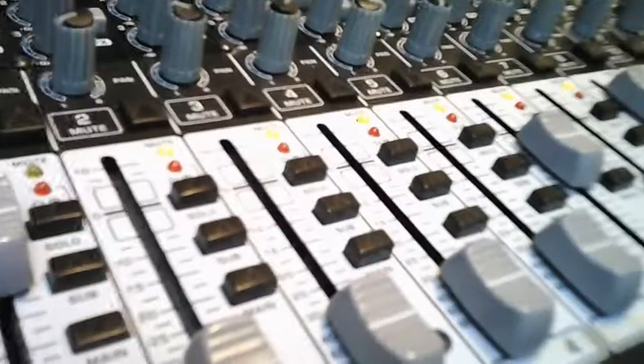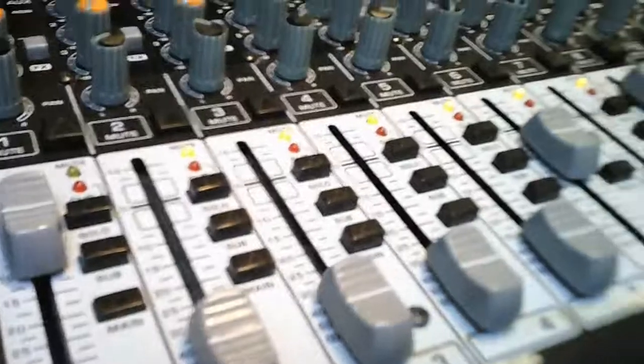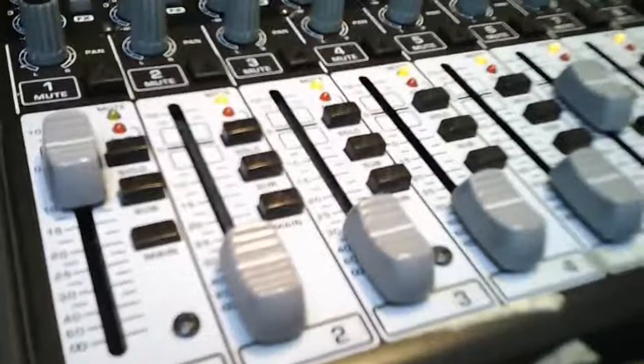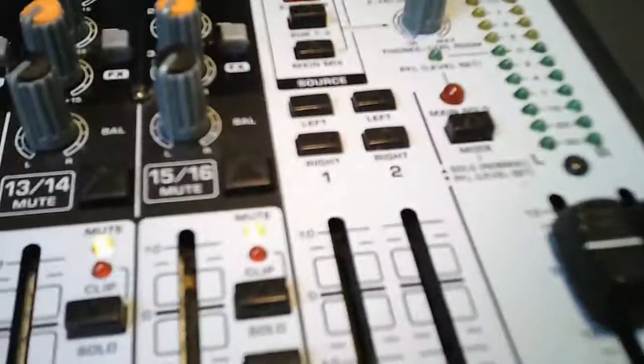And there's a reason why they do this. If I was to depress one of these sub buttons, what that does is it first sends the signal from that channel to the subgroup channel, and then if you press left and right on that subgroup channel, it'll then send it from there to the left and right.